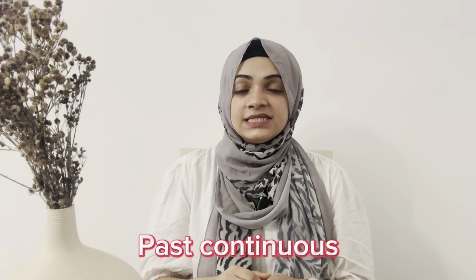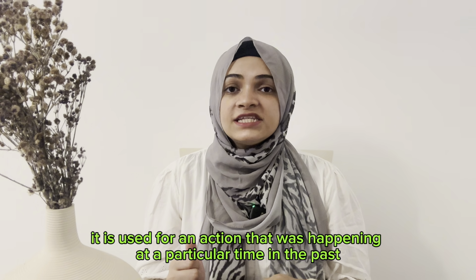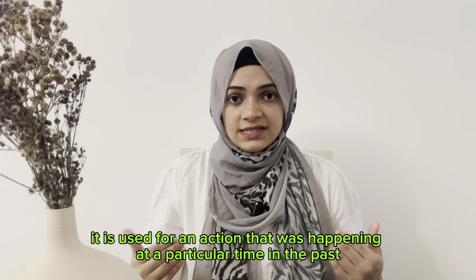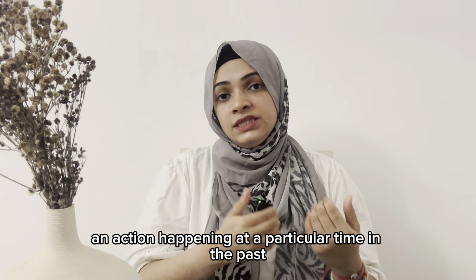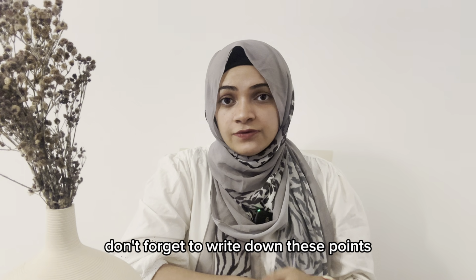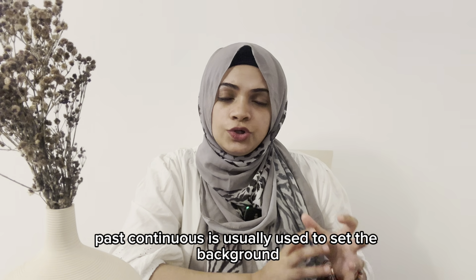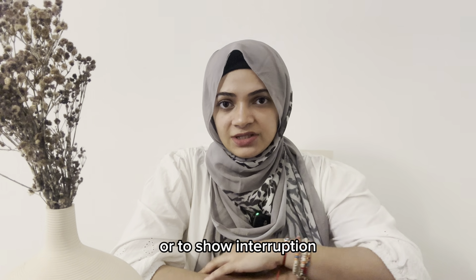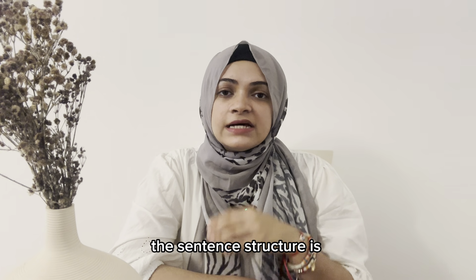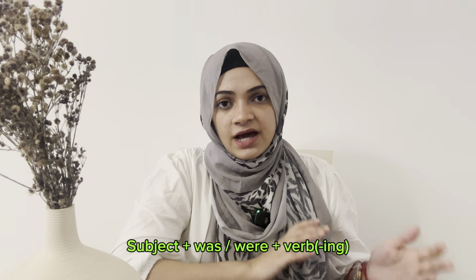The second one is past continuous. It is used for an action that was happening at a particular time in the past. Don't forget to write down these points in your notebook. Past continuous is usually used to set the background or to show interruption. The sentence structure is subject plus was or were plus verb in the ing form.